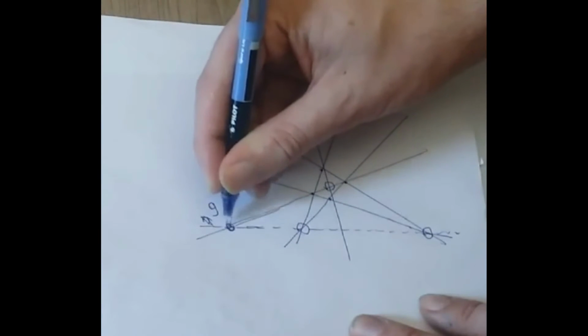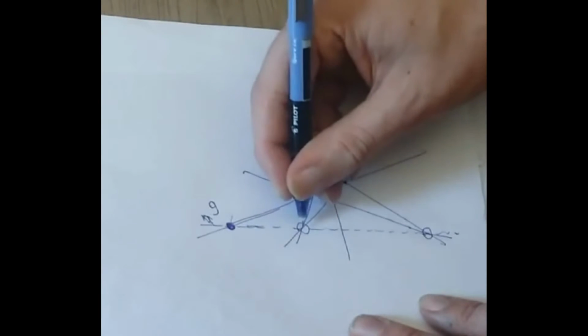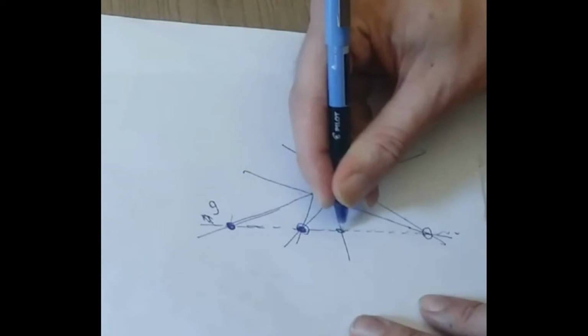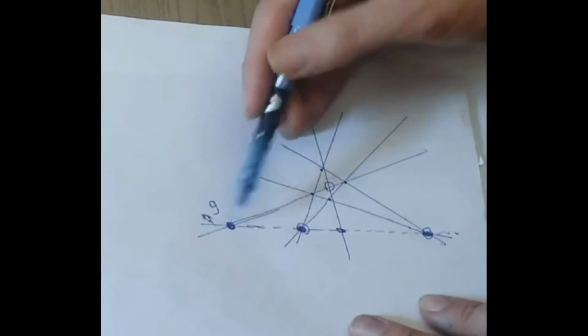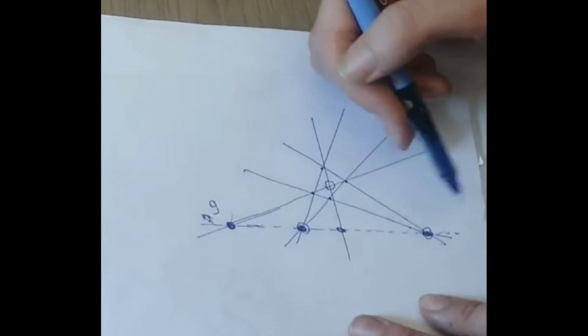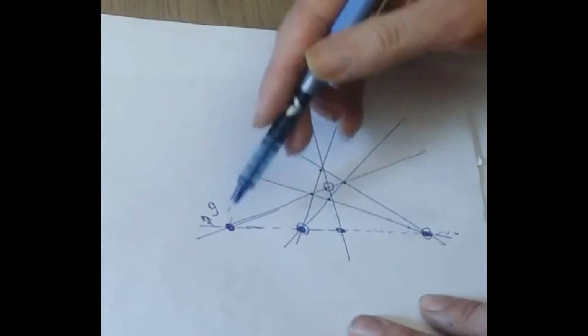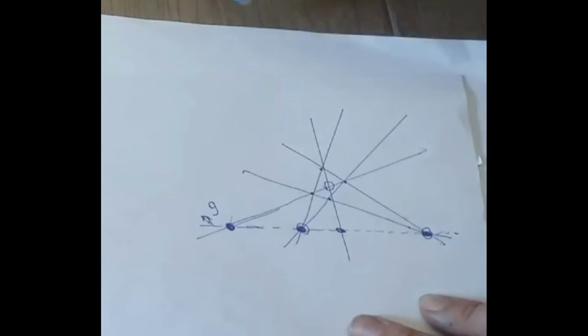Now let's look at all the points where lines of our complete quadrangle cut through this line G. So there are 4 points here. And it turns out that these 4 points form what's called a quadrangular set. Okay?